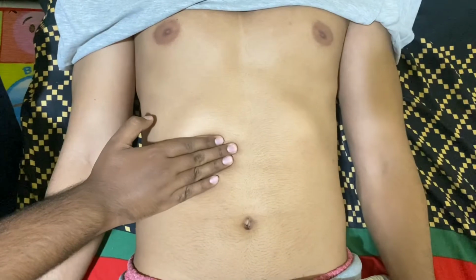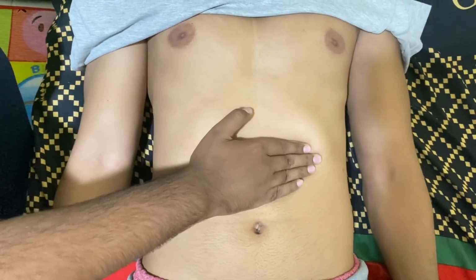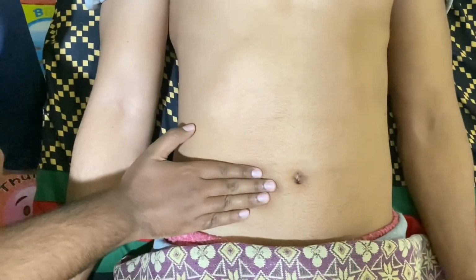Now we will proceed with the palpation. First, I will palpate lightly over the abdominal quadrants, and I will ask the patient if he feels any pain or not. And also, I will observe the patient's facial expression for any discomfort during the palpation. So let's proceed. Tell me if you feel any pain, okay? No. No. No. Okay. We'll proceed with the deep palpation.